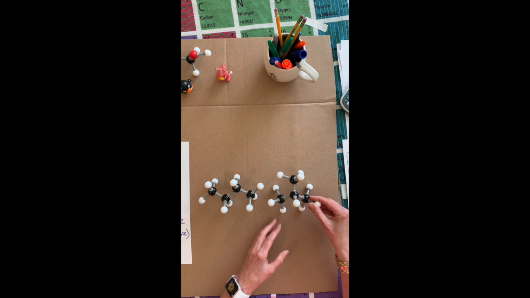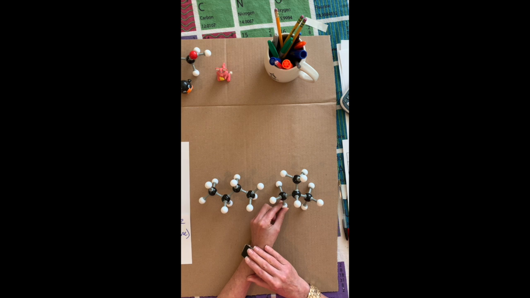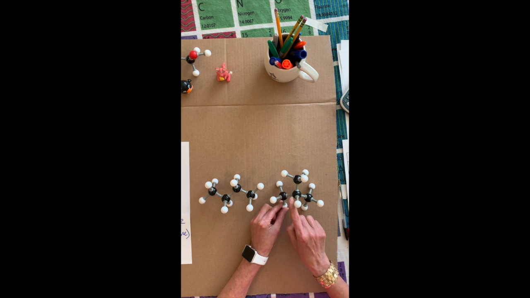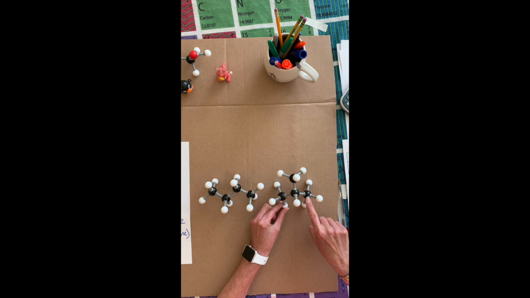And here was that isobutane, also known as methyl propane. We have the same molecular formula for these two, but you will see we've got a carbon coming off, and this is that methyl group coming off of the propane.